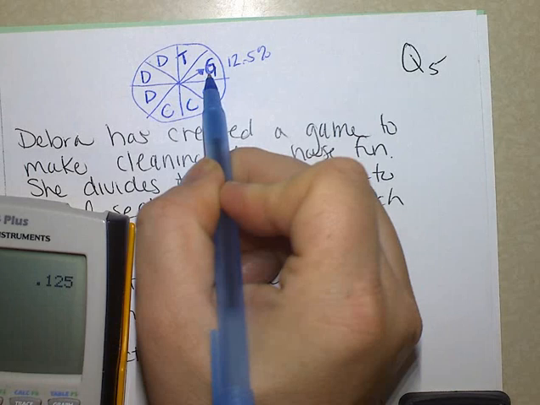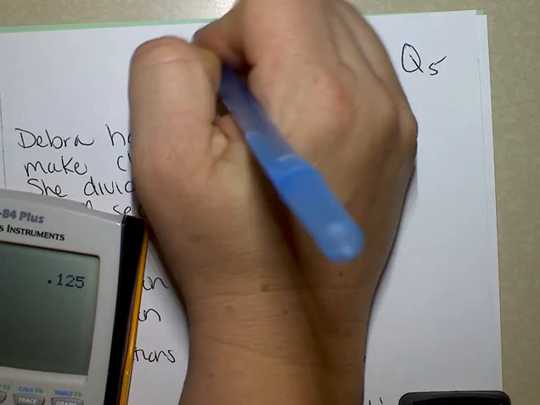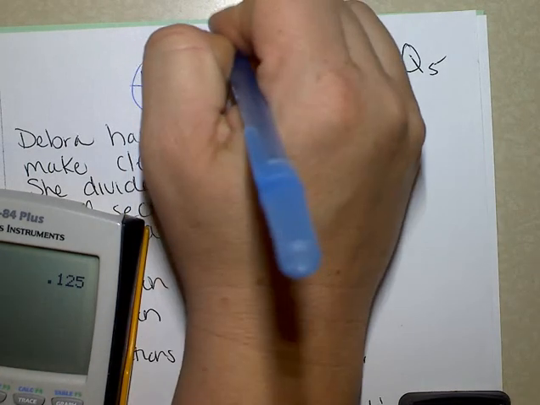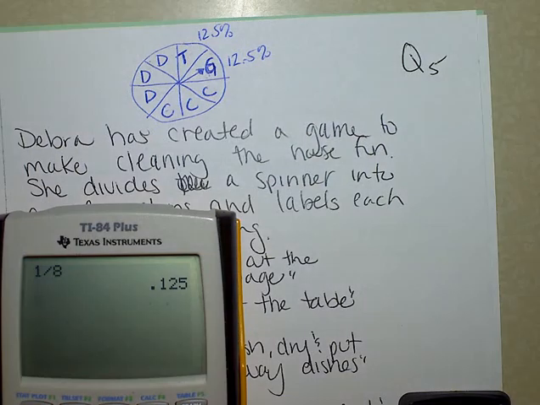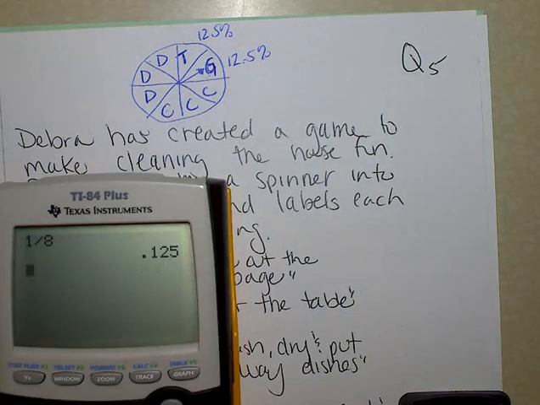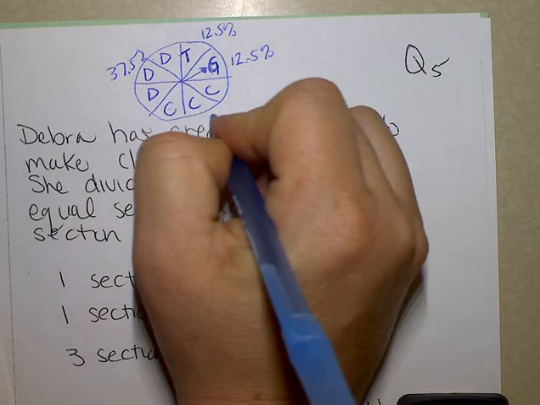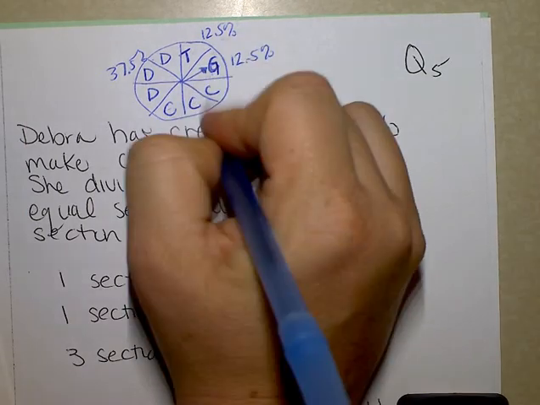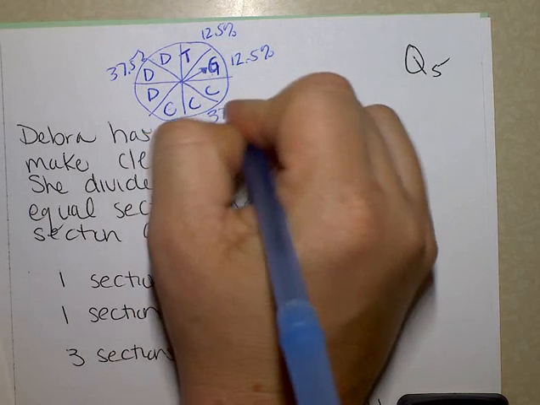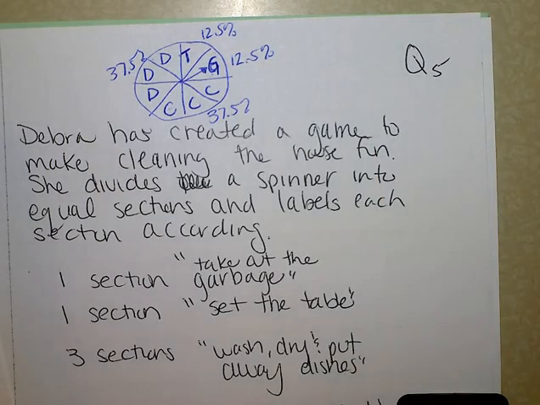And likewise, there's only once at the table, so 12.5% of the time it should land on table. This is in theory. It doesn't mean it's guaranteed it's going to do that. It probably will be close, but it's not guaranteed. There are 3 dishes to do. So in theory, 37.5% of the time it's going to land on dishes. And there happens to be 3 clothing. Wash, dry, fold, and put away. 37.5% of the time. All right, that's in theory.